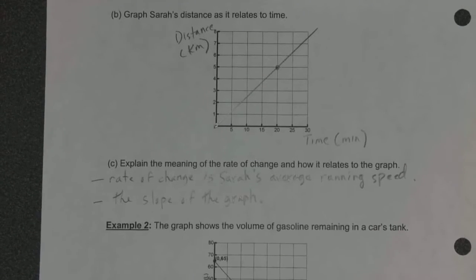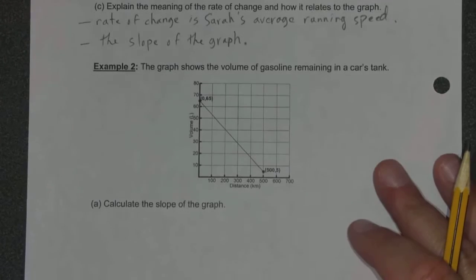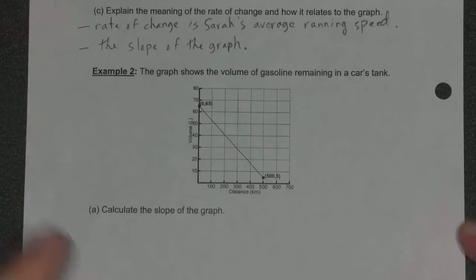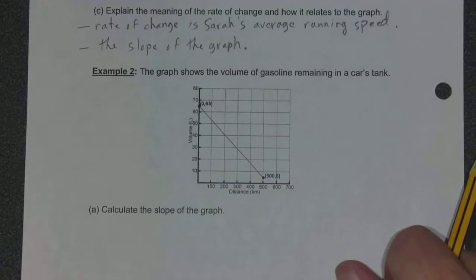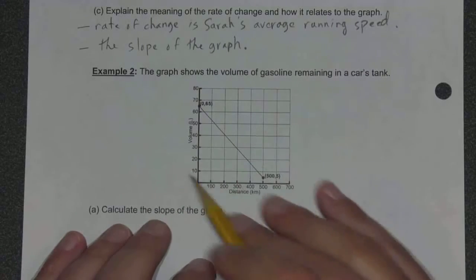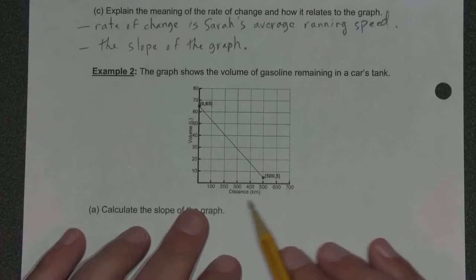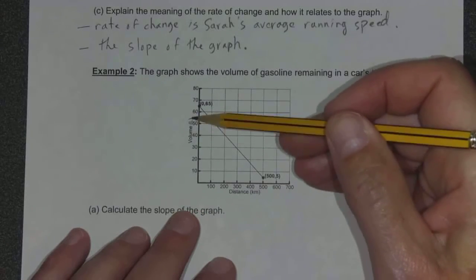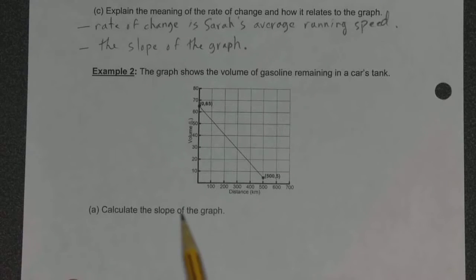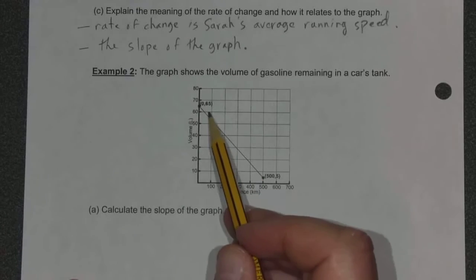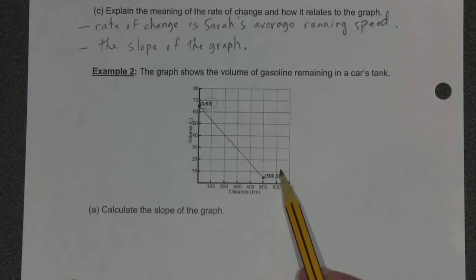Here's a nice example, example 2, which I like. It says the graph shows the volume of gasoline remaining in a car's tank. So understand the graph first. We've got distance down here. We've got volume of gasoline in the tank over here. Okay? Calculate the slope of the graph. Well, you've got 2 points here. We're going to use those 2 points in our slope formula.